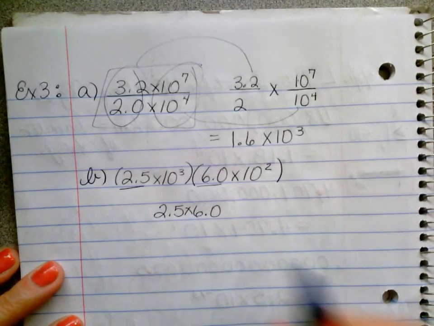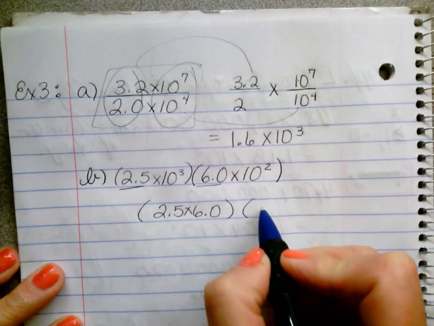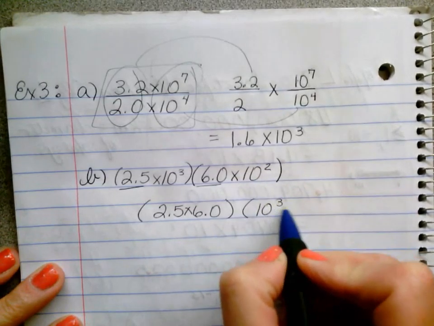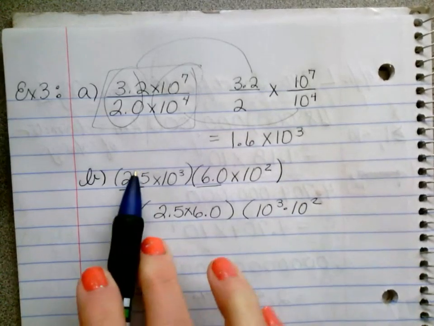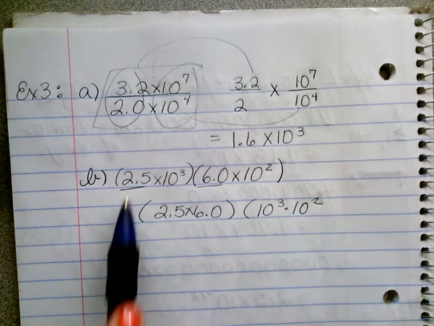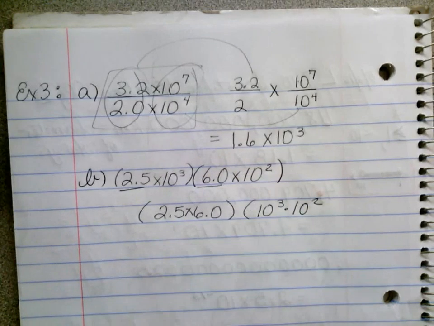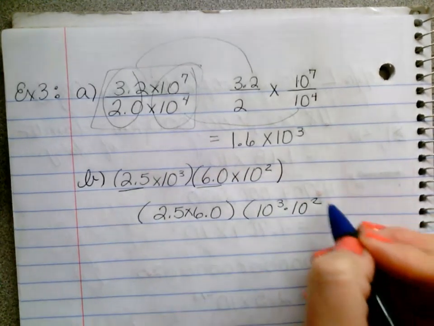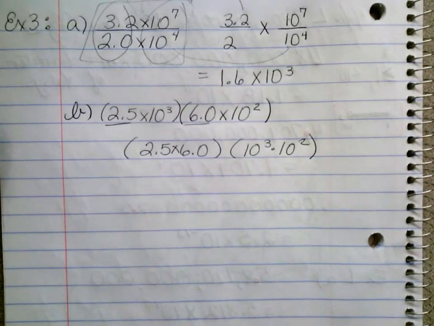And I am then going to multiply those. And whatever their product gets multiplied by the product of these guys. Because think about it. What this long sentence says is 2.5 times 10 to the 3rd times 6.0 times 10 to the 2nd. Okay? So by rearranging this mess, it makes it more easy for me to visualize the answers.